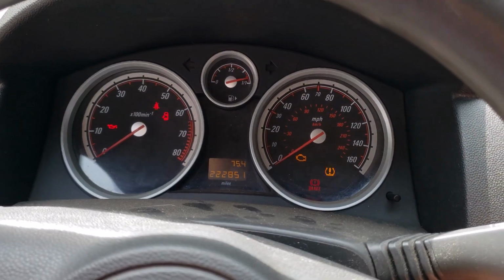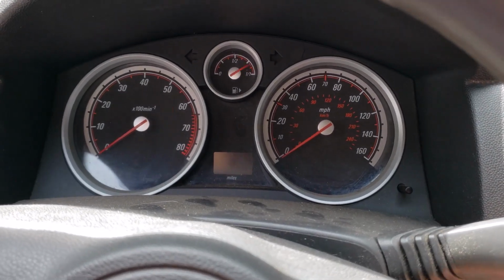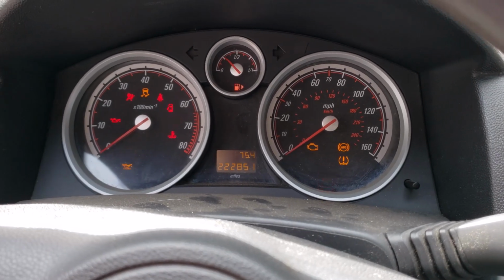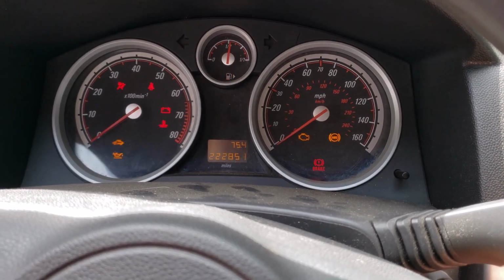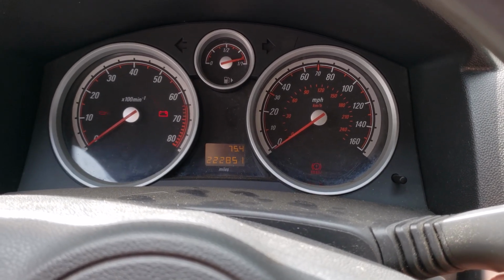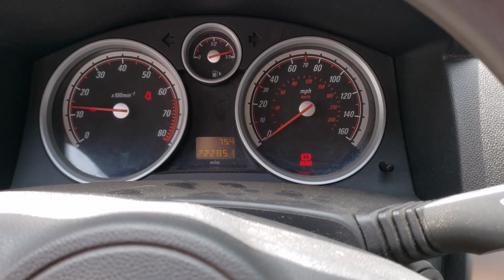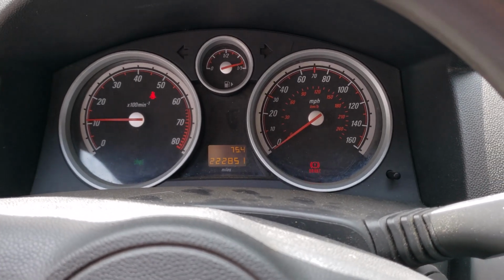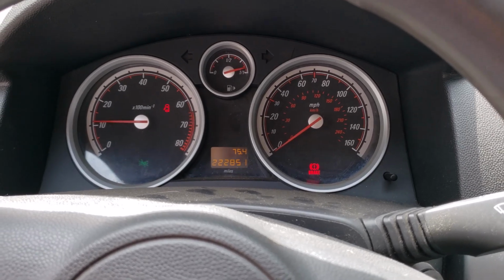The check engine light's still on, but it's still in the bulb check. If we shut this off and go key back on, the light may turn off, or it won't turn off until we fire it up. So, as you can see, lights out.